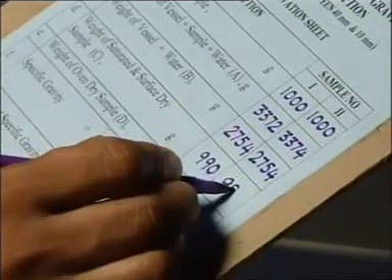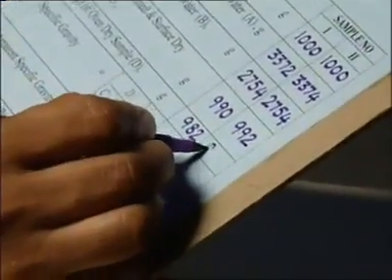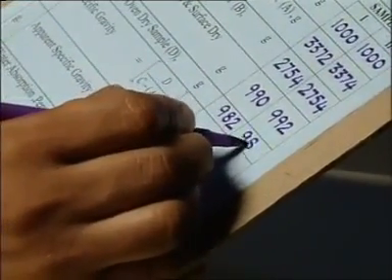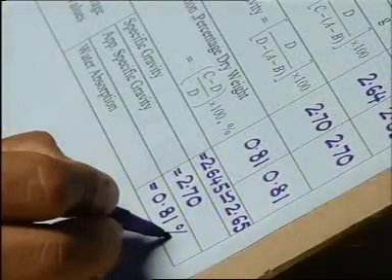Repeat the procedure for another sample of aggregate and record the readings in the observation sheet. The average of two readings is taken as the final result. In this video program, you have seen the apparatus and the experimental procedure, including calculations to find out the specific gravity and water absorption of coarse aggregates.